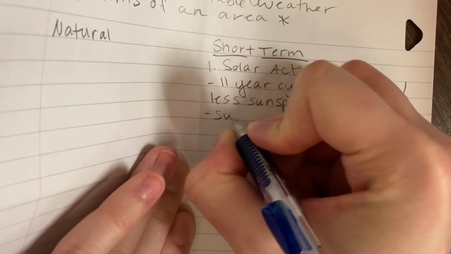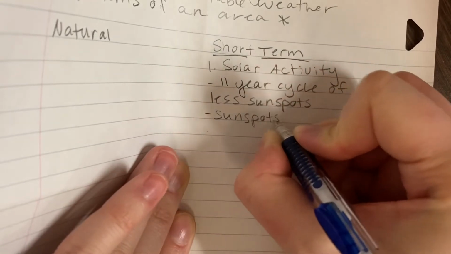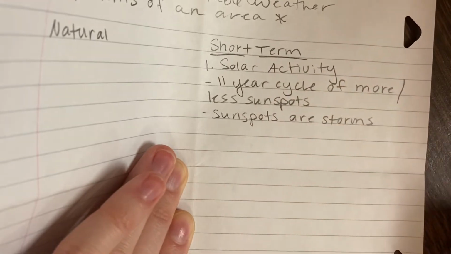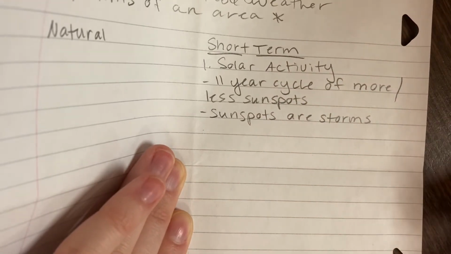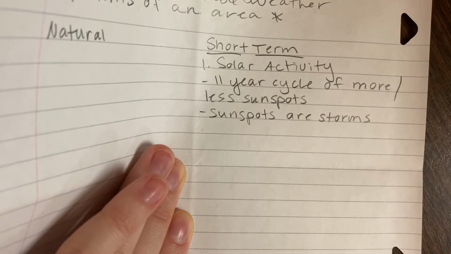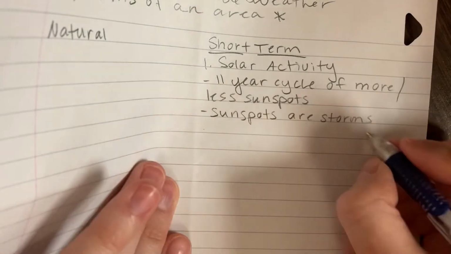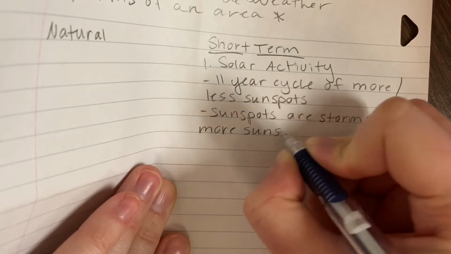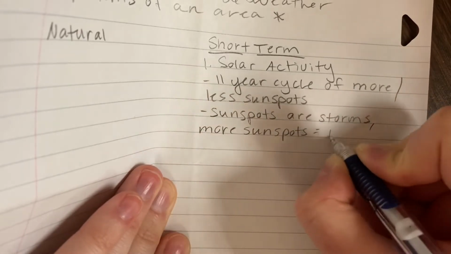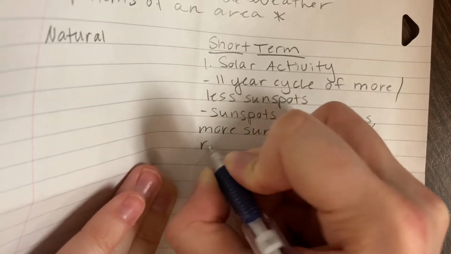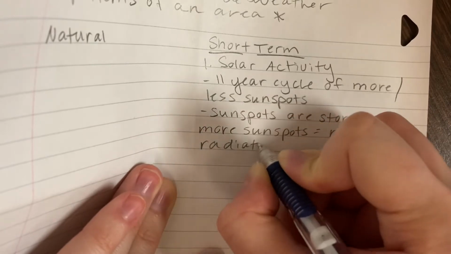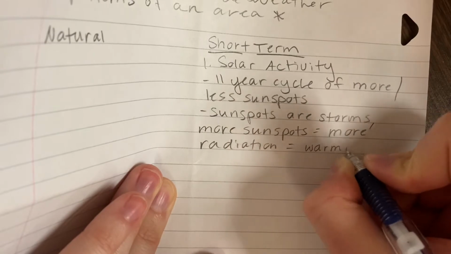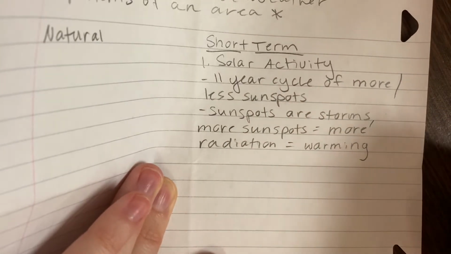So sunspots are big magnetic storms on the sun that indicate the sun is going a little bit crazy with its energy. And so more sunspots means more radiation, which means you can get some warming coming from the sun over this 11-year time period.